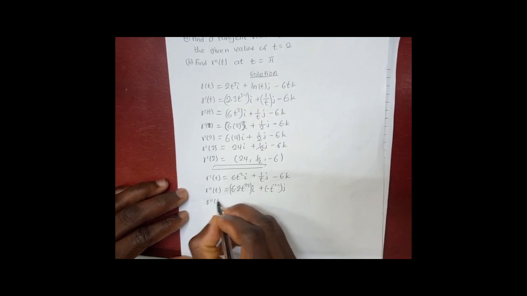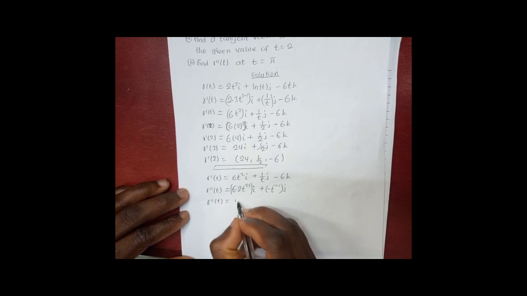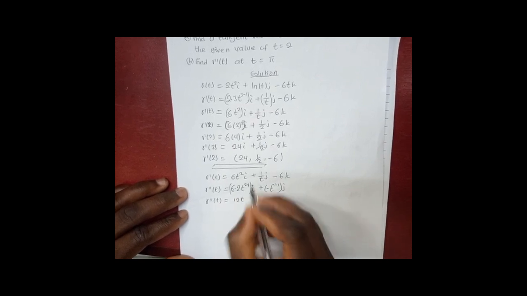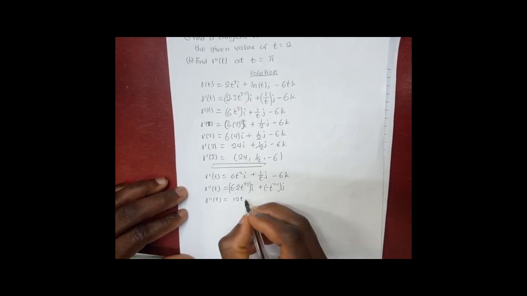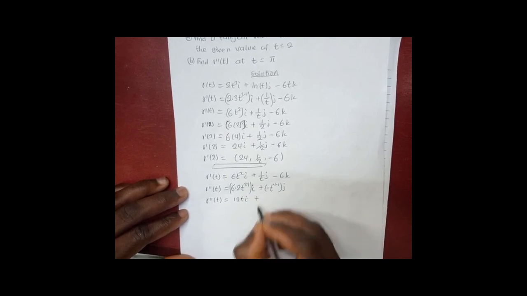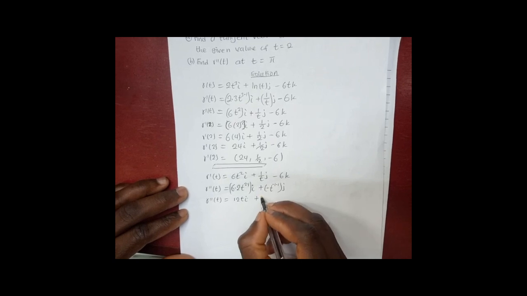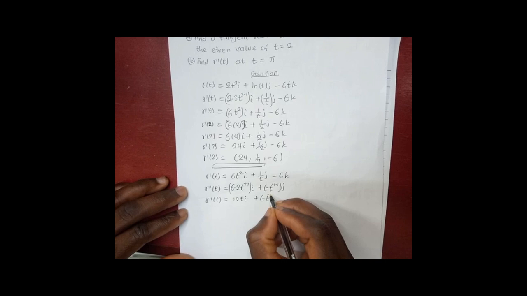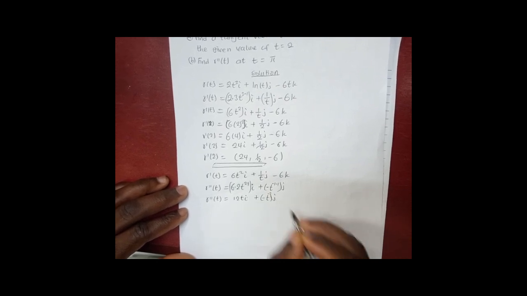So now we have r prime prime of t equal to 6 times 2, which gives us 12, then t exponent 2 minus 1 gives t, i, minus t exponent minus 2 j.